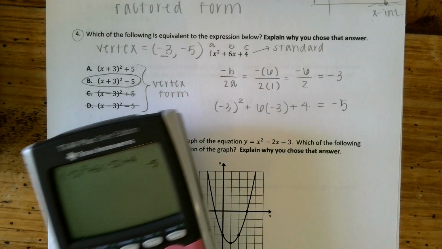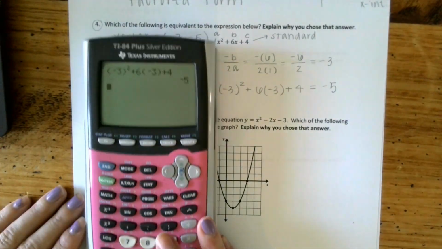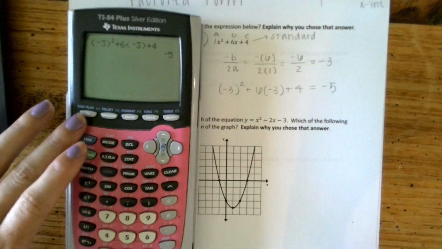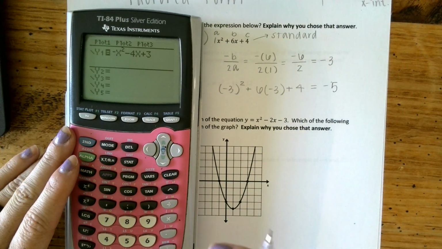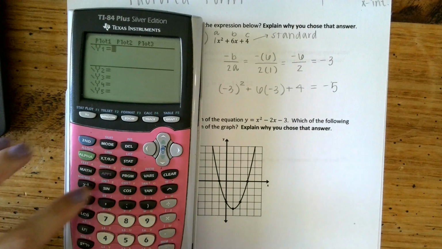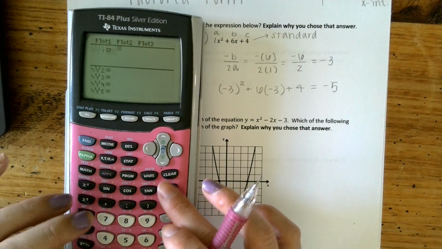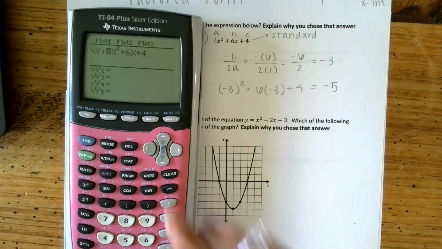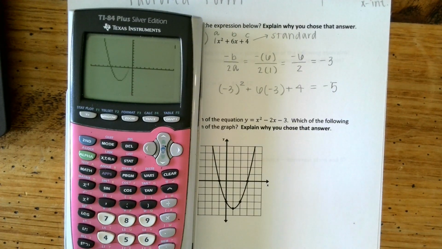Another way that you could solve this problem is to use your graph. So if I wanted to use my graph, what I would do is start with graphing the equation they give me. So I'm going to go to my y equals, and I'm going to clear this out and type in this equation instead. So I have x squared plus 6x plus 4, and I'm going to graph it.